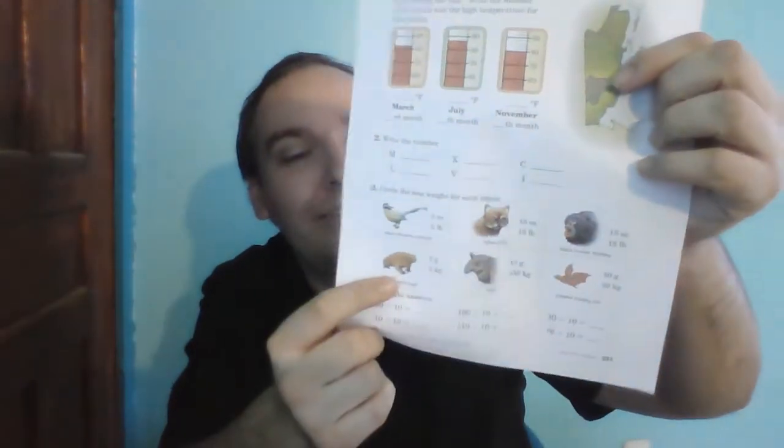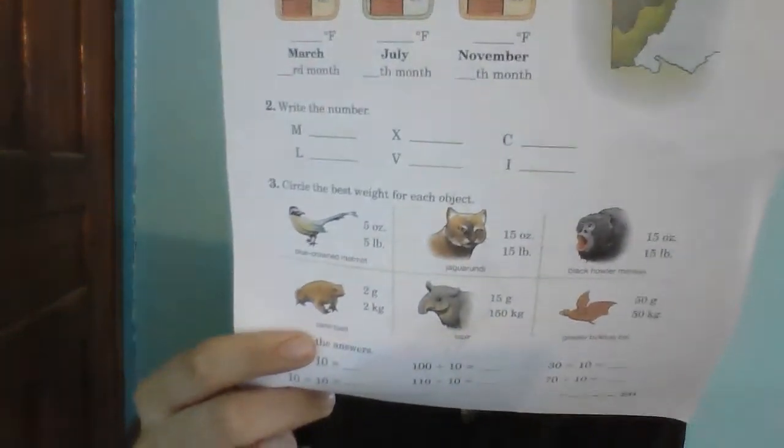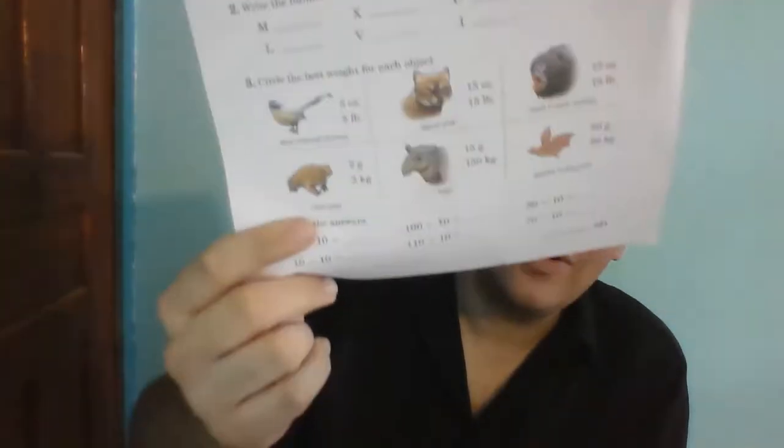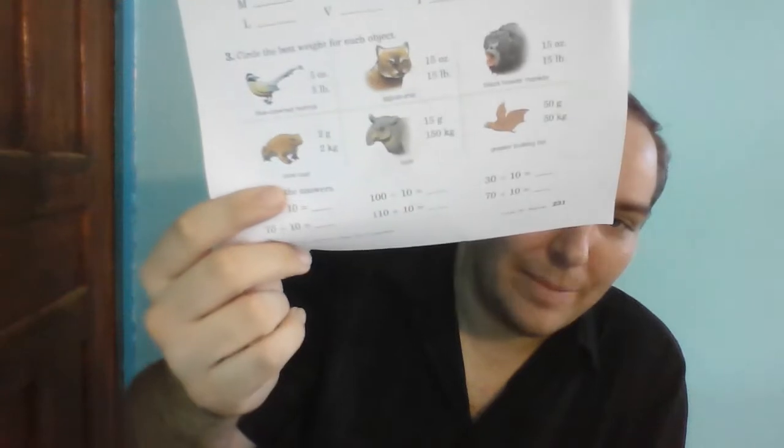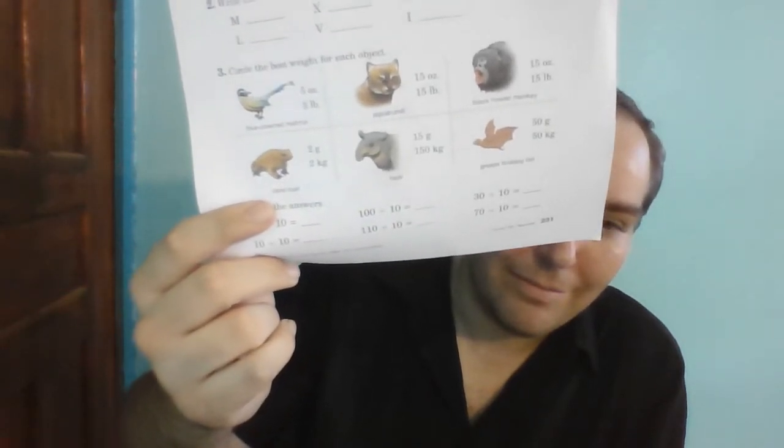How about this little toad down here? Do you think that toad weighs 2 gramos or 2 kilograms? 2 grams, 2 kilograms. Remember, an ounce or a gram is about as much as this. So if you had a toad that weighed 2 of these, that would be a pretty small toad, wouldn't it? Yes, but this probably weighs 2 kilograms, 2 kilogramos. All right, see if you can figure out the rest. Go ahead.